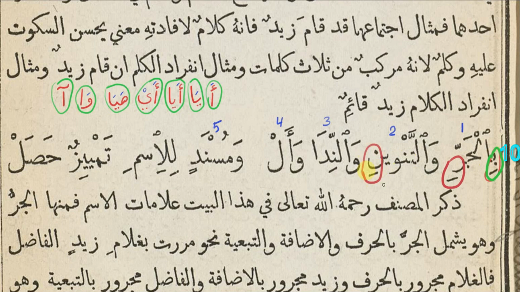So that's another example of the state of jar. This here should have this short vowel e, but it does not because of this vowel there. And this al here, the definite article, does not have it because it has a fixed movement.